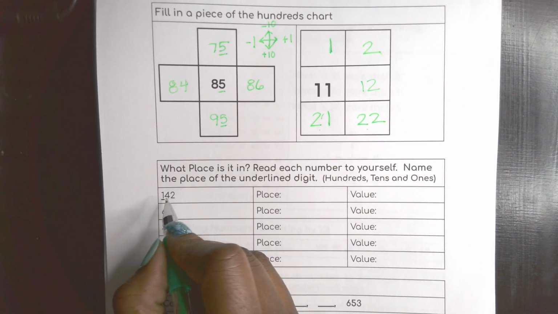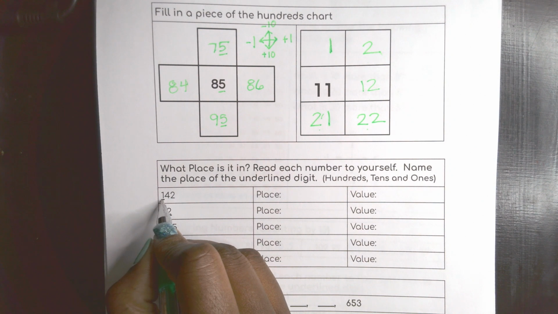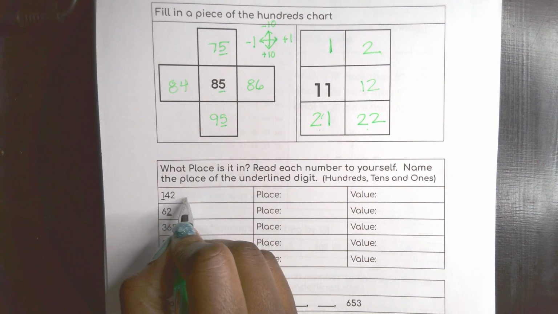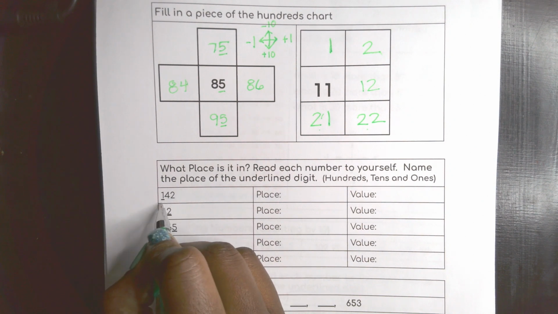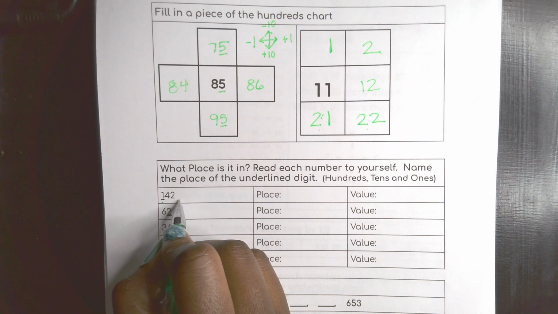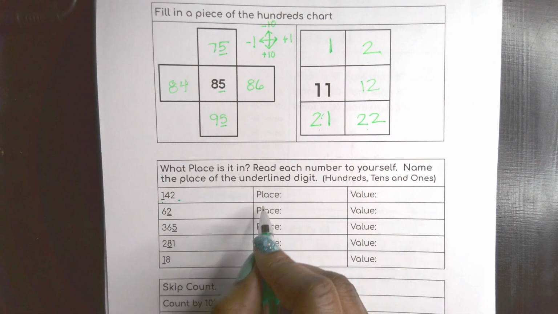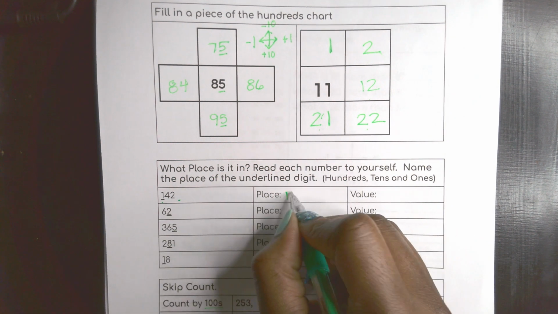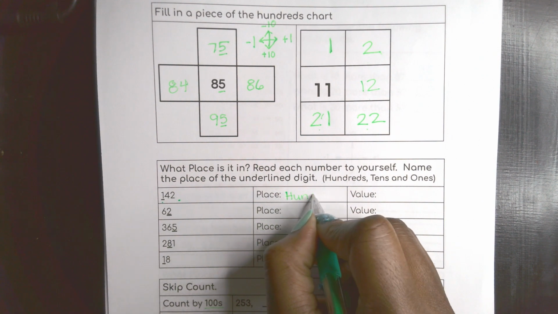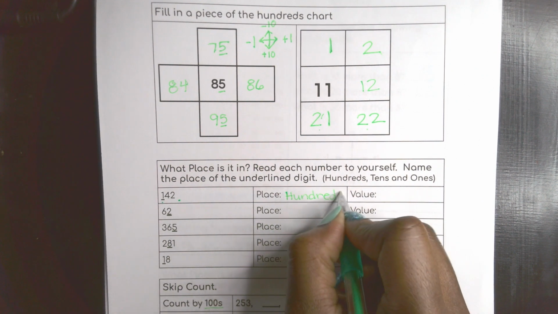Here I have 142. So the place is the hundreds place. That's underlined. See?